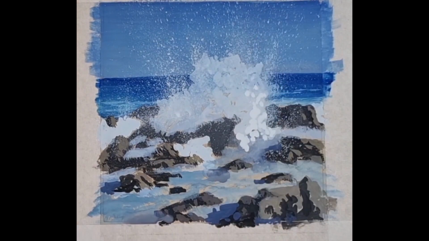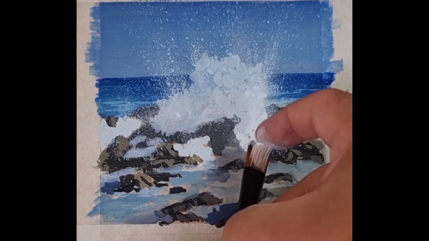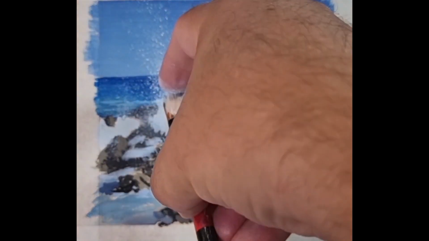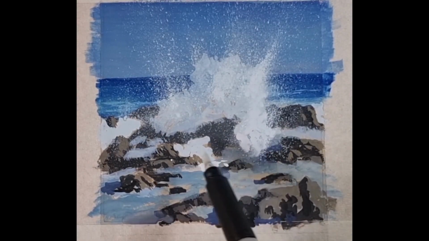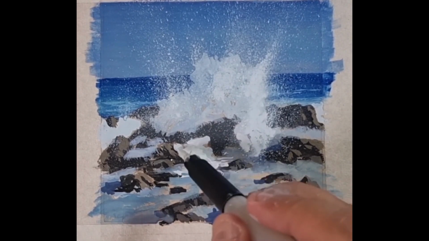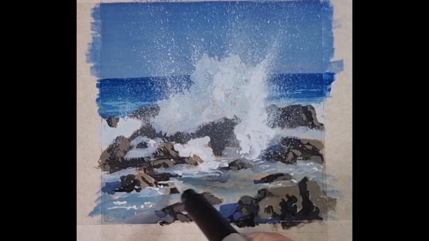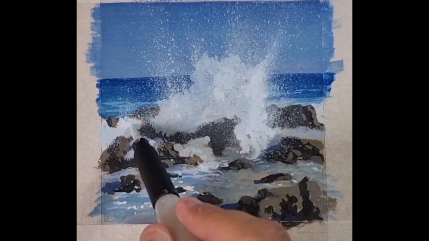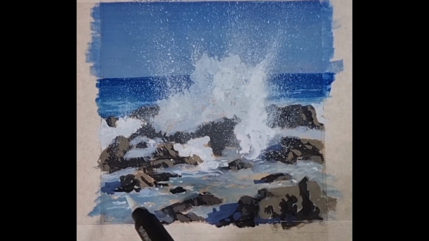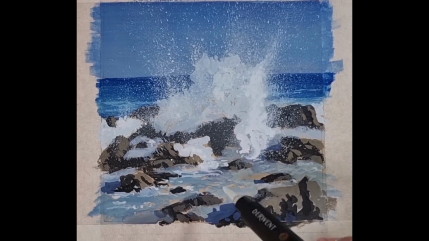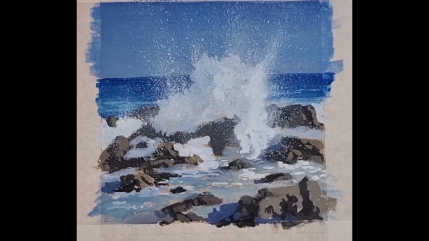Again, trying to highlight the right hand side of that crashing spray there by making it lighter on the right hand side. Just adding white highlights in that frothy water in the foreground, just to make that sparkle. And also some more vibrant blues.